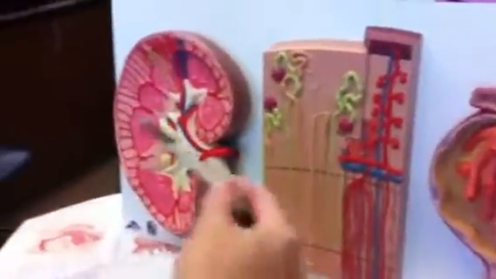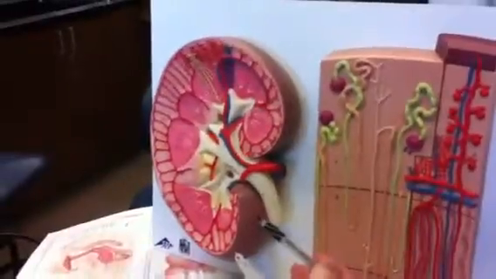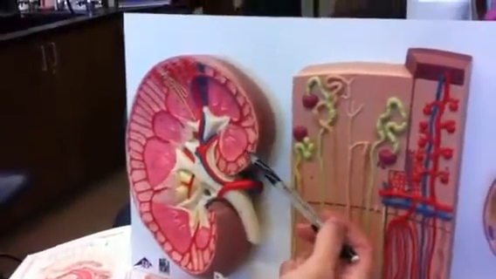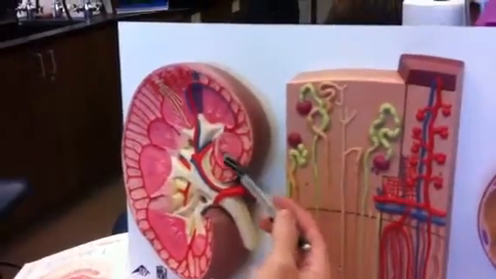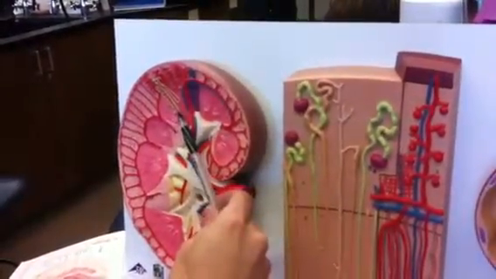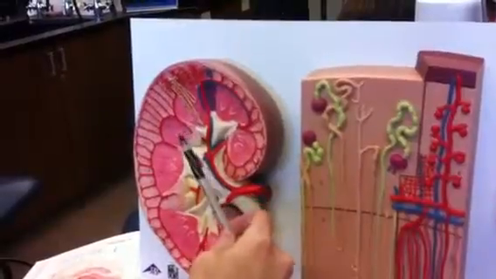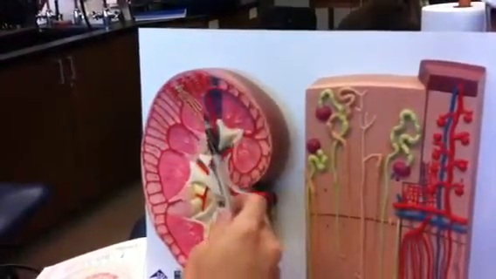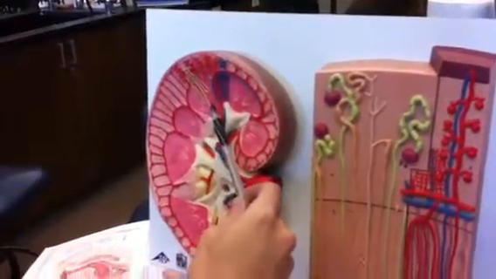Okay, so remember the very outer layer is the capsule, right? And then as we go in, what's this one? Cortex. What gives it that striated appearance? Those collecting tubules. All right. So, cortex, medulla. Medulla is striated because of the collecting tubules.